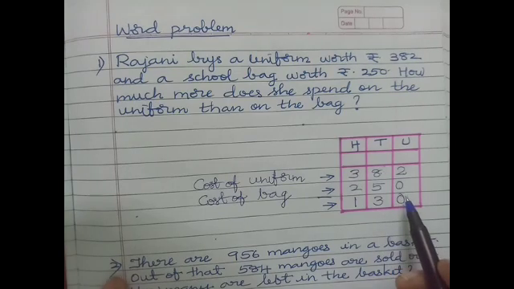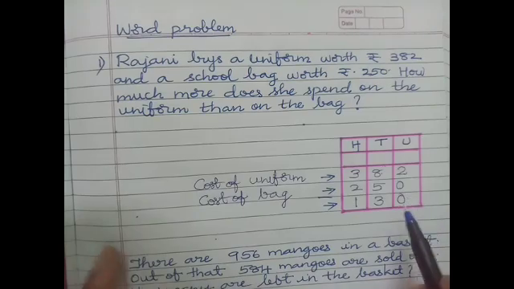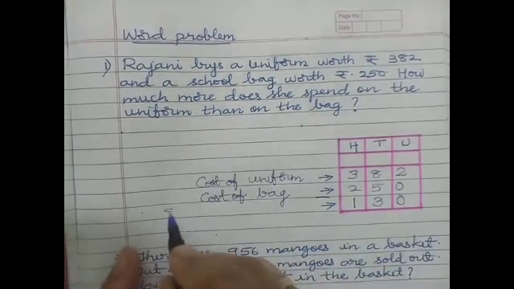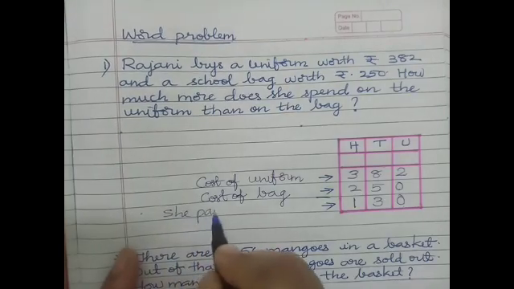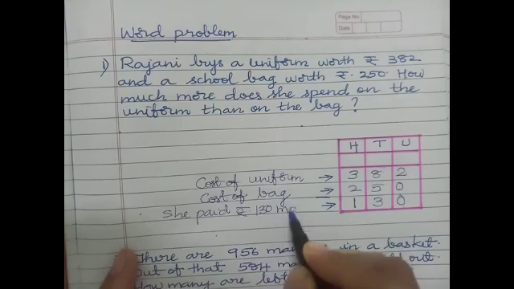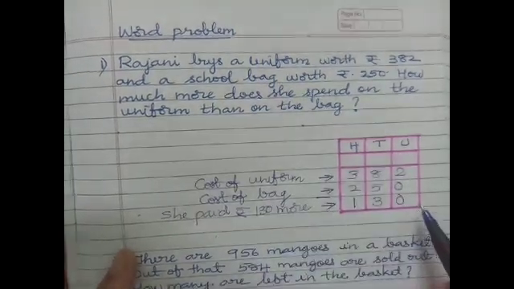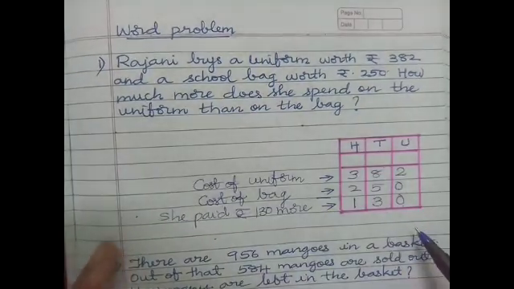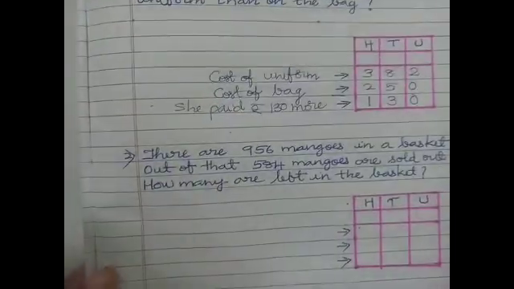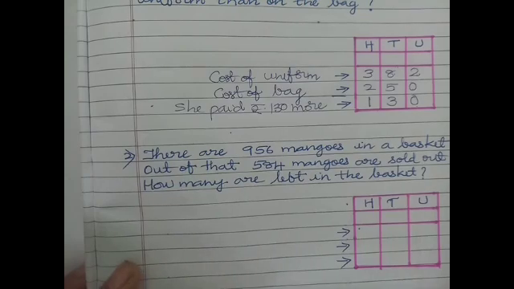Okay, so how much more did she pay? She paid 130 rupees more. So she paid rupees 130 more for the uniform than the bag. Is that clear? Okay. Now next, look at one more word problem.